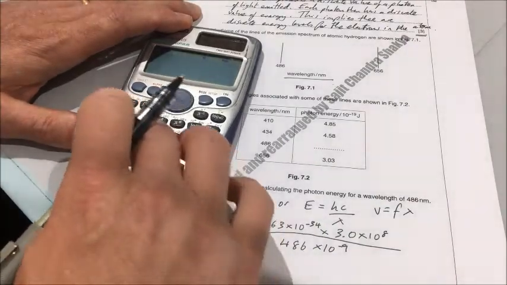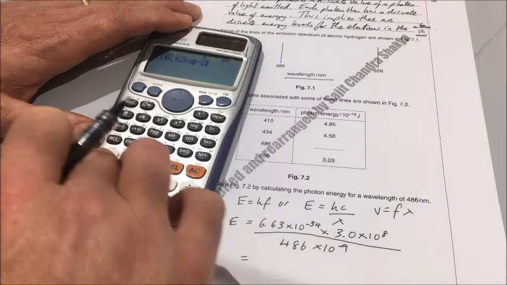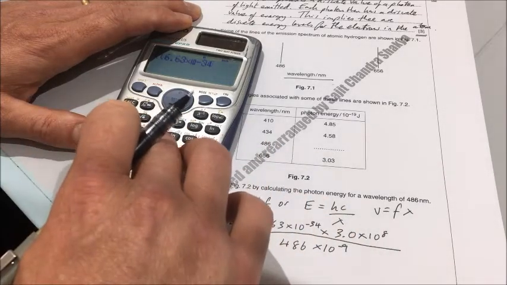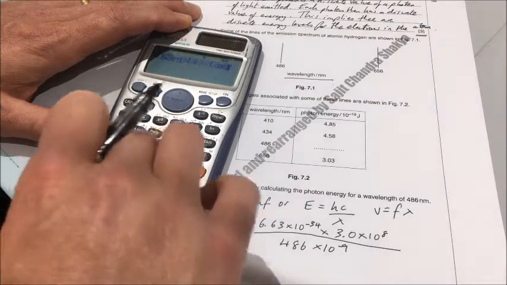I'll use 2 brackets to be sure, multiplied by 3 times 10 to the 8, close brackets.